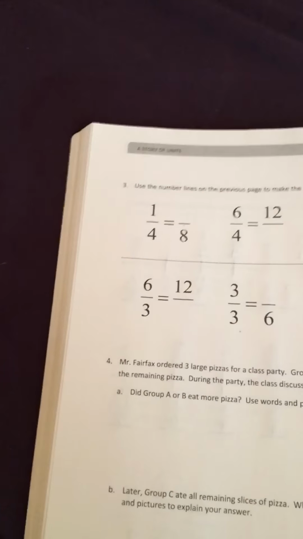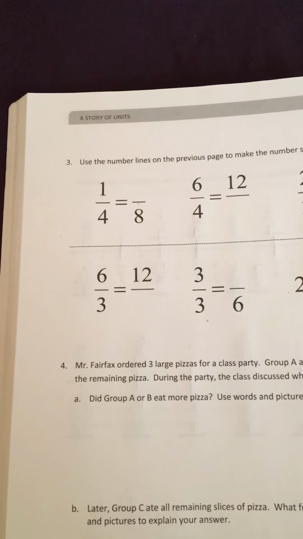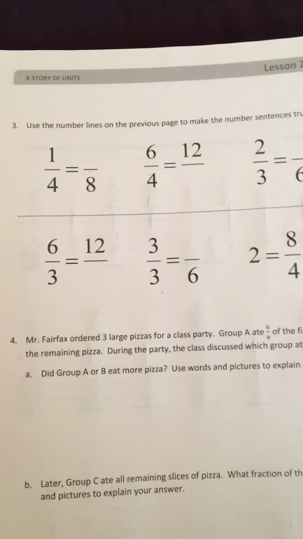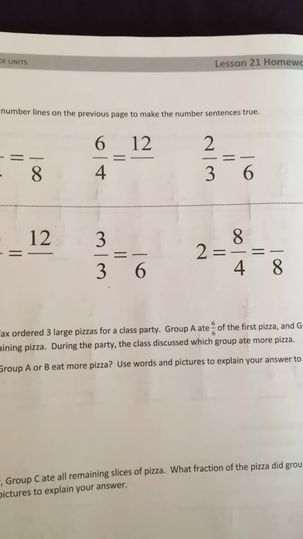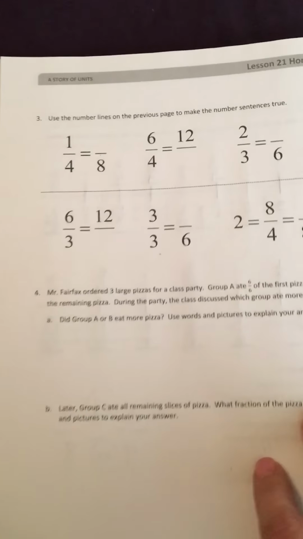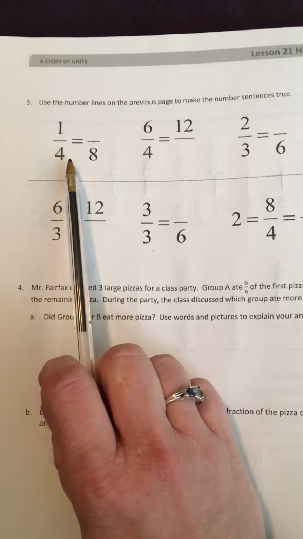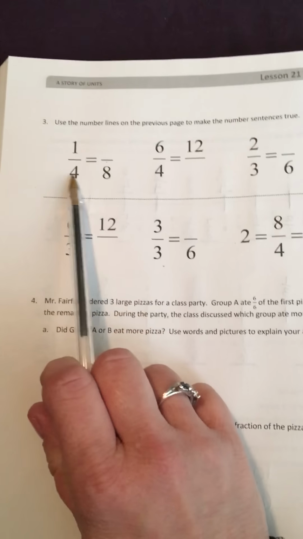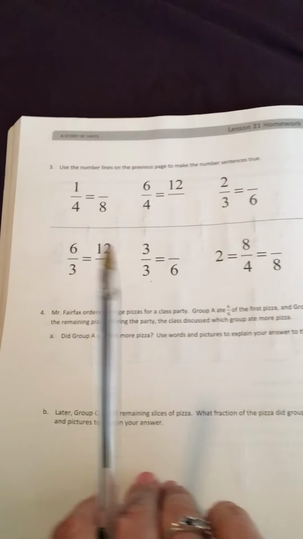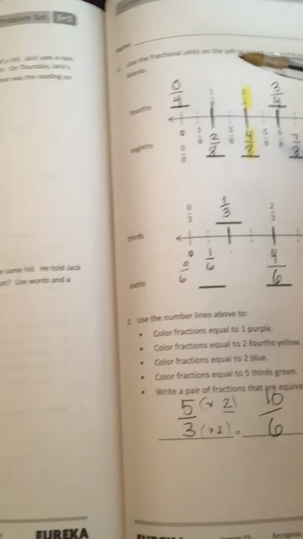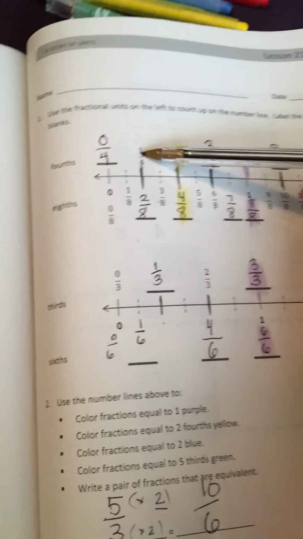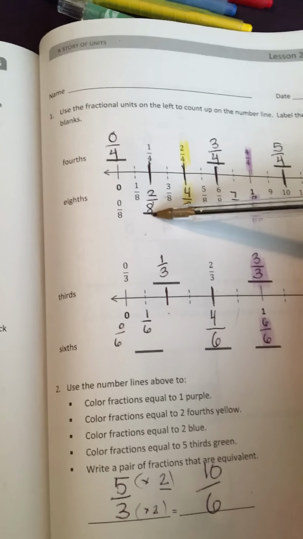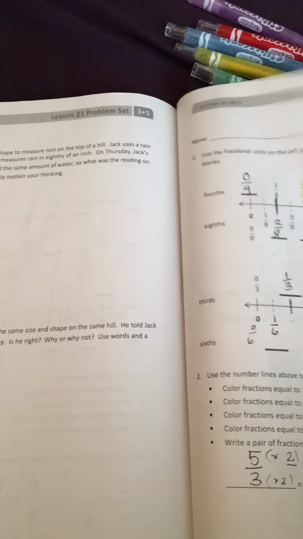Oh, look here on the back. Use the number line on the previous page to make the number sentences true. Okay, 1/4 is equal to, flip to the back, 1/4 is equal to what? 2/8.